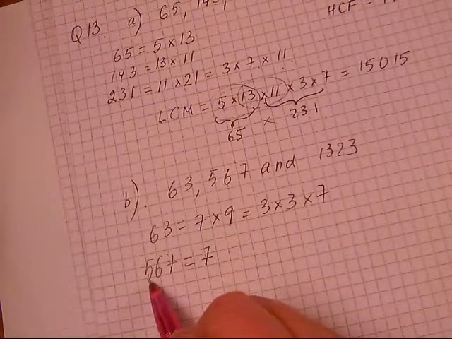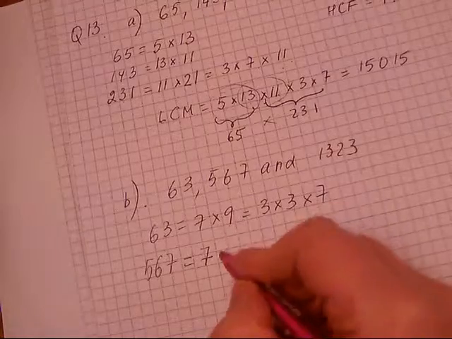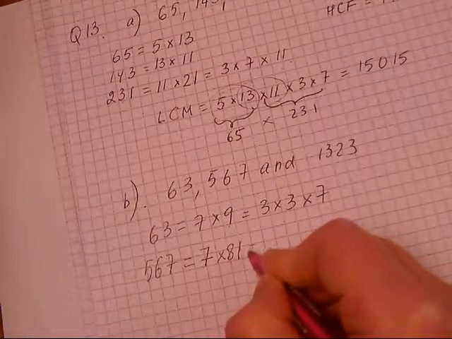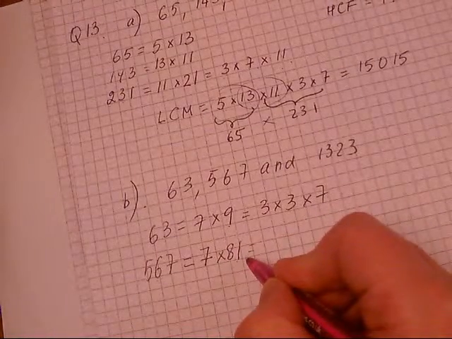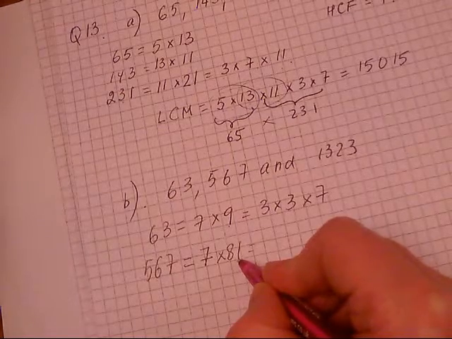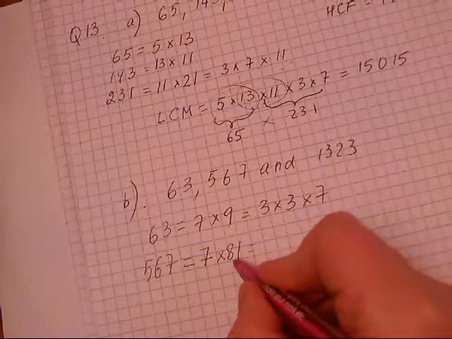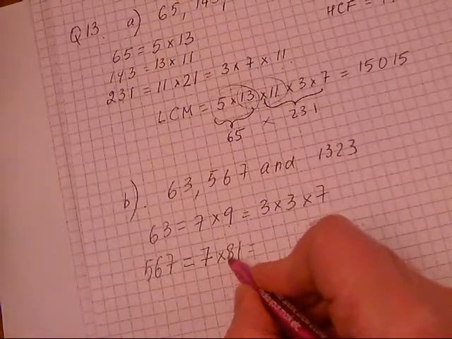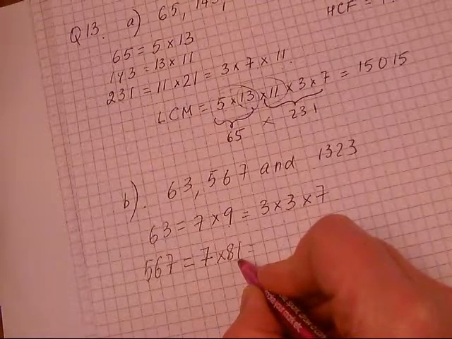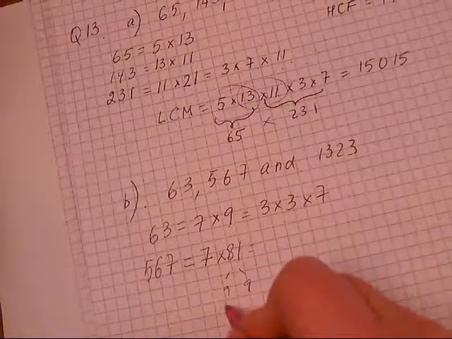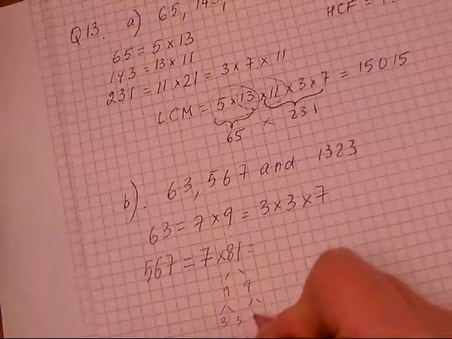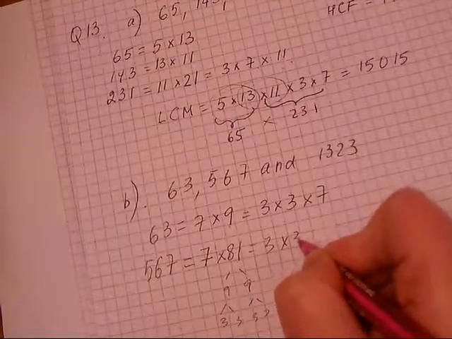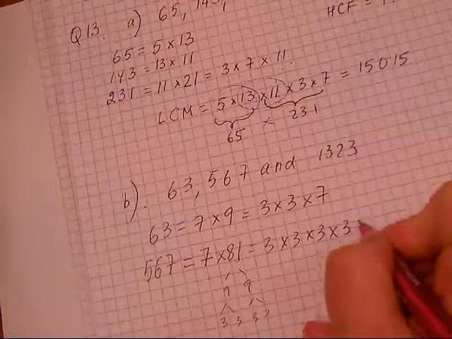If you divide by 7 you'll get 81, you can check, and 81 is 9 times 9, and every 9 is 3 times 3, so I'll have 3 times 3 times 3 times 3 times 7.